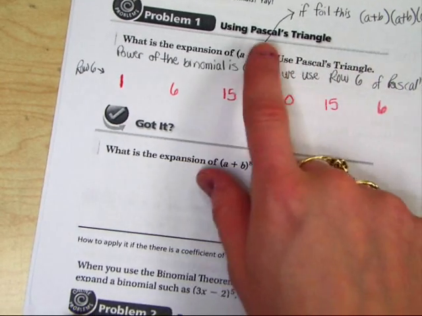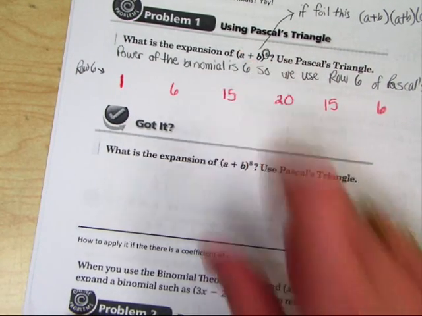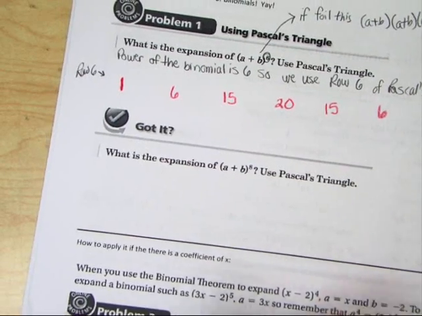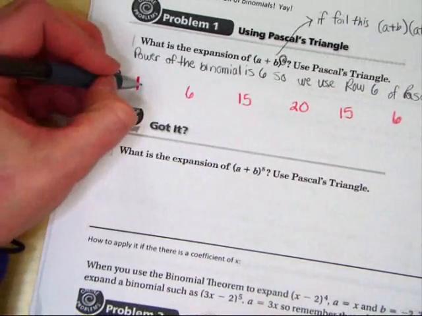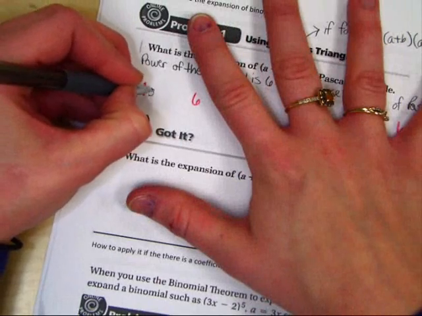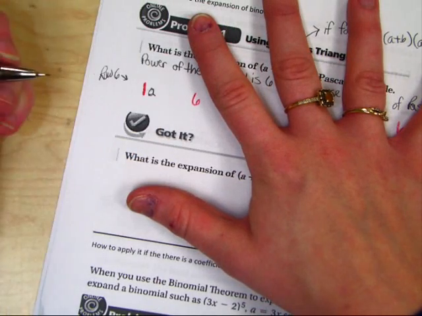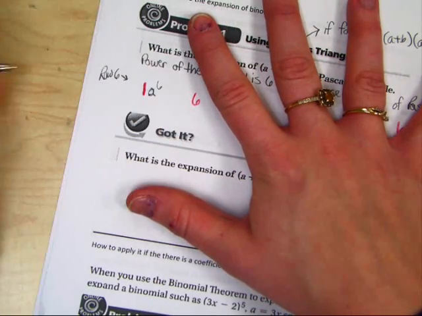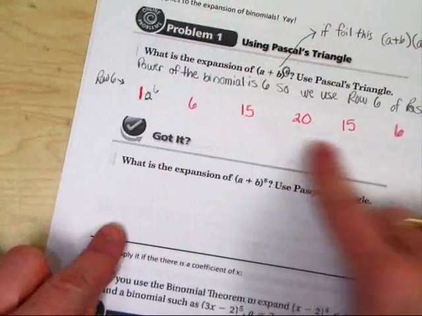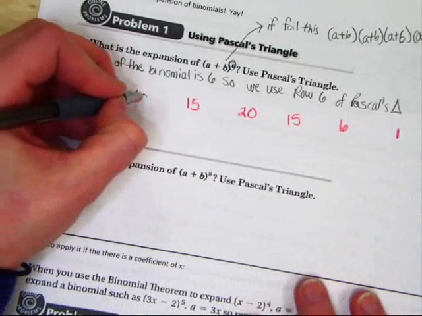Now, A is the first term, B is the second term. You are going to start with A to the highest degree possible. And then A is going to decrease as you go along.